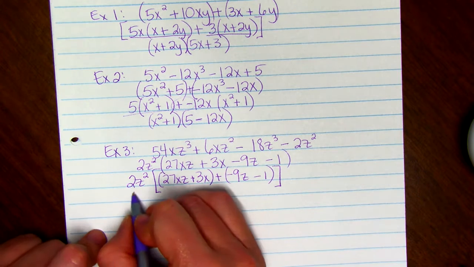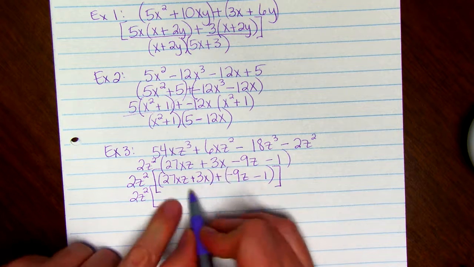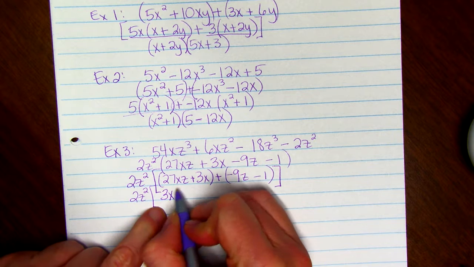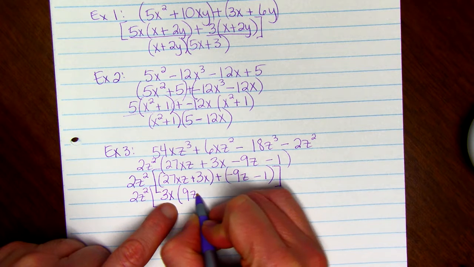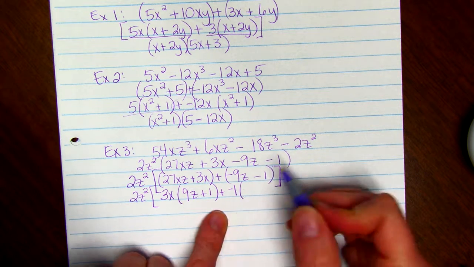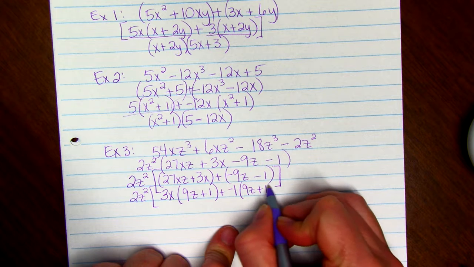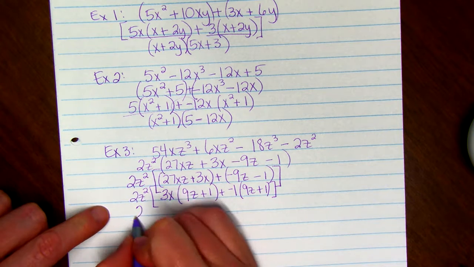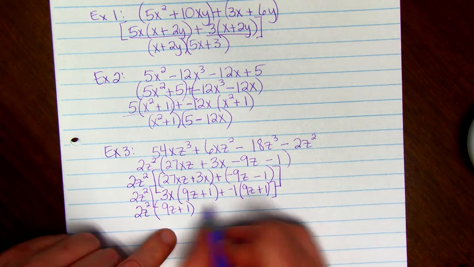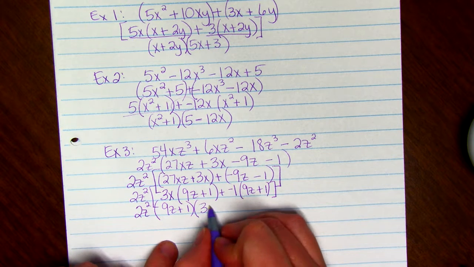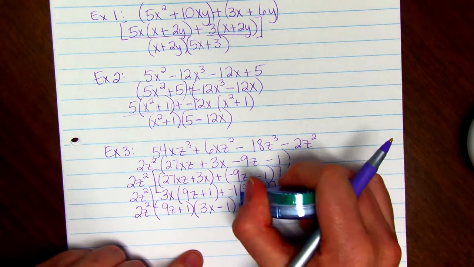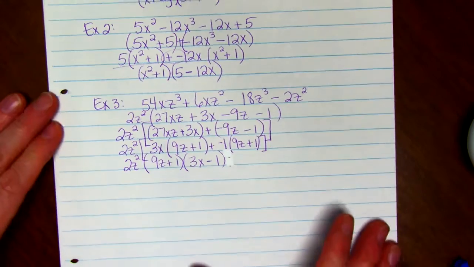And I'm going to factor out, so I still have my 2z squared, and I'm going to factor out of the first one a 3x. So I have 3x parentheses 9z plus 1. And then here I'm going to factor out a negative 1, and I have 9z plus 1. And finally, I'm going to factor out 9z plus 1, and then I'm left with 3x plus a negative 1, which just means 3x minus 1. Oops, I don't need that bracket there. And that's the final factorization.